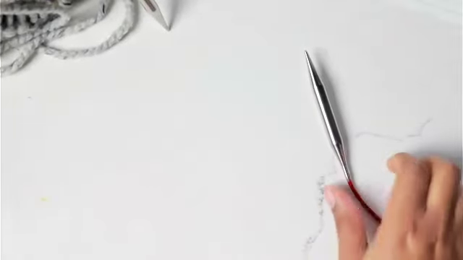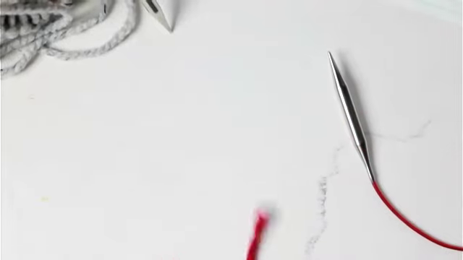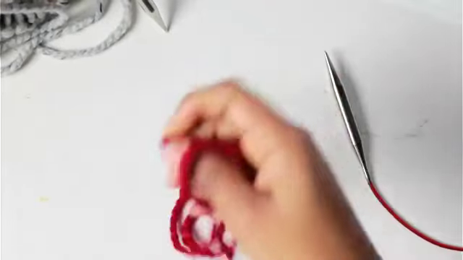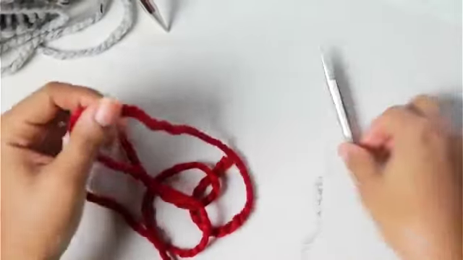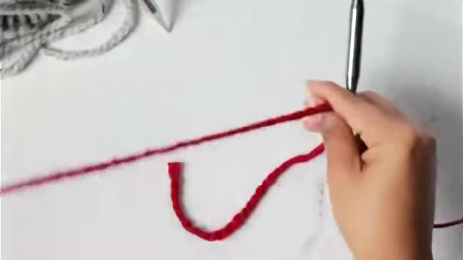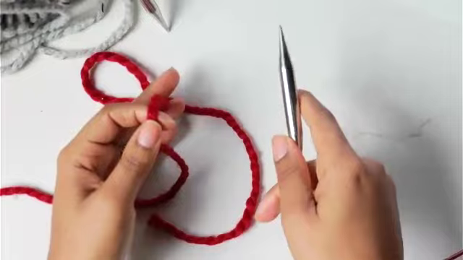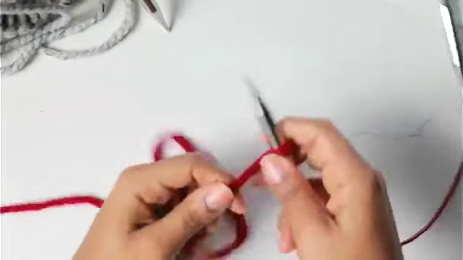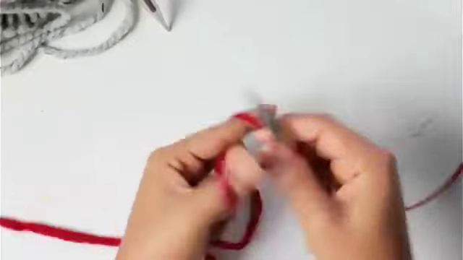Okay, so common mistakes. I did some of these, and I still do some of these to this day. First is the twisted stitch. And this happens pretty frequently for me sometimes, all depending on how fast I'm trying to knit.